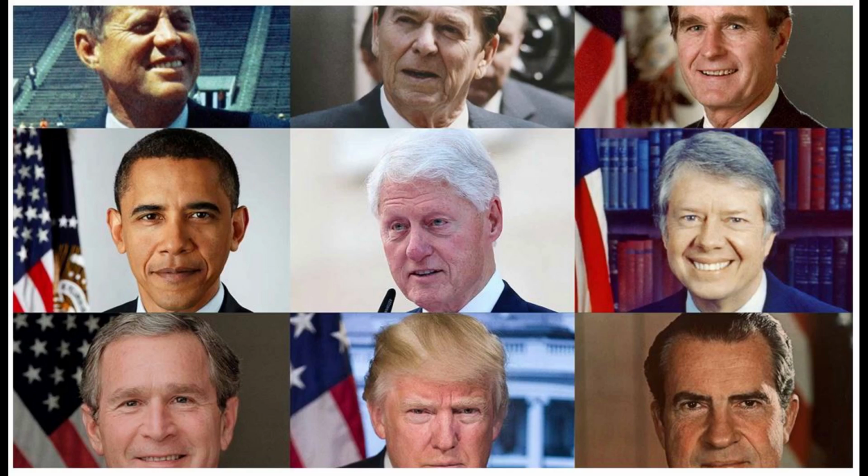Nixon v. Fitzgerald, 1982, dismissed a civil lawsuit against then former President Richard Nixon based on his official actions. Clinton v. Jones, 1997, decided that a president has no immunity against civil suits for actions taken before becoming president, and ruled that a sexual harassment suit could proceed without delay, even against a sitting president.